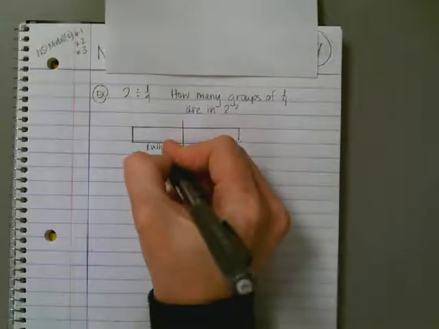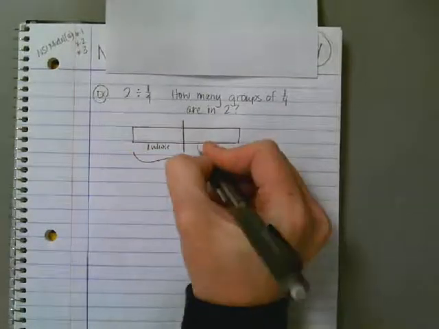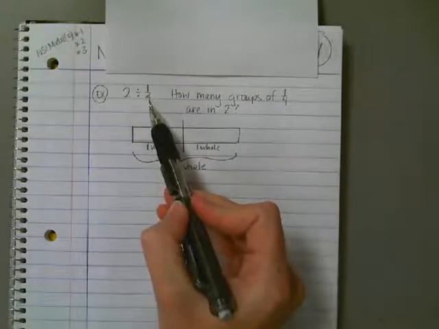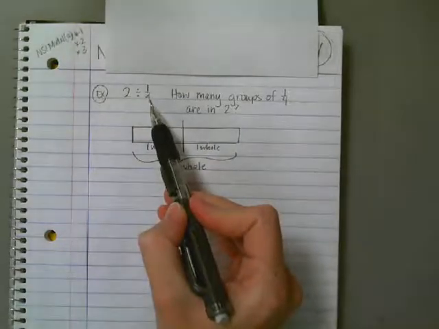Now, just like the last problem, I need to identify the part or the group size. So I look at my fraction, and it's telling me what group size do I need to do? 4. So I'm going to take each whole, and I'm going to break them down into 4s. And I'm going to do the same thing with my other whole. Break it down into 4s.